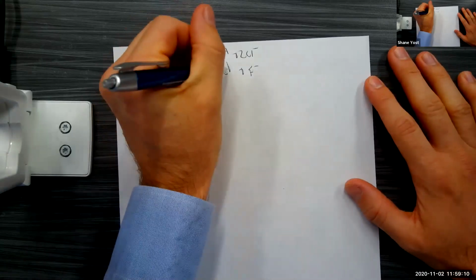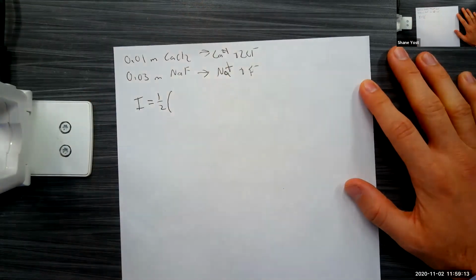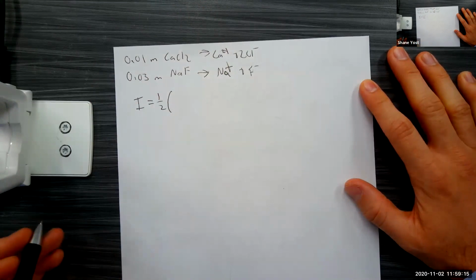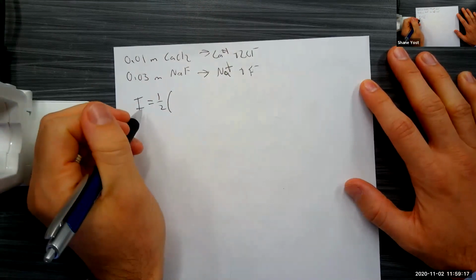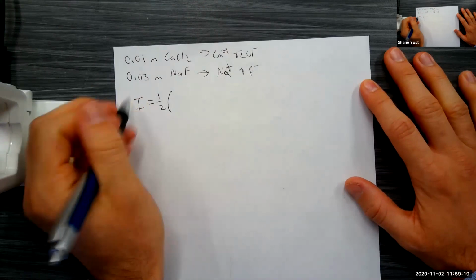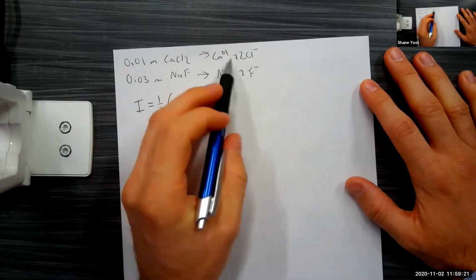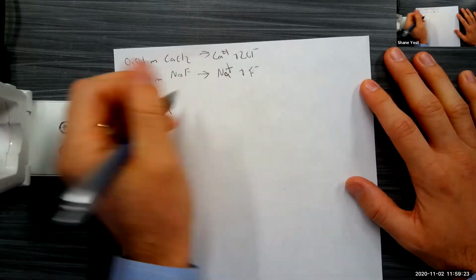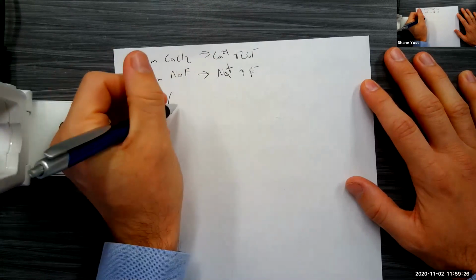So for the ionic strength, let's start adding in the charges of my ions.